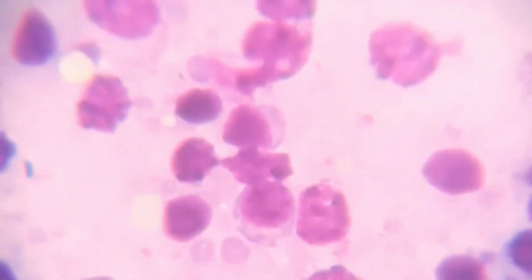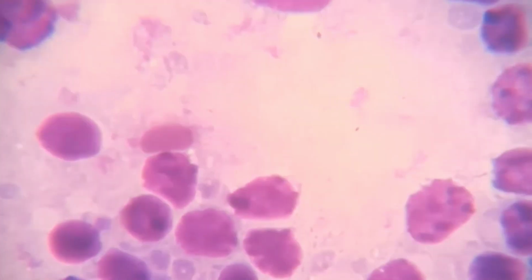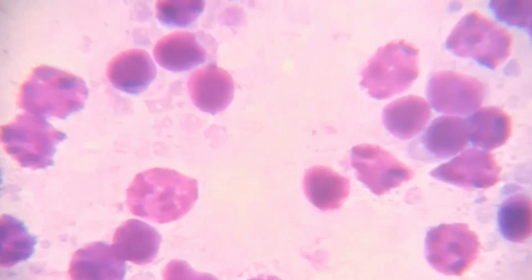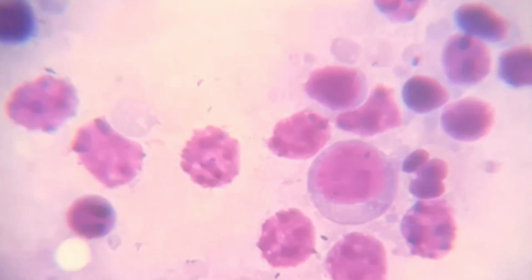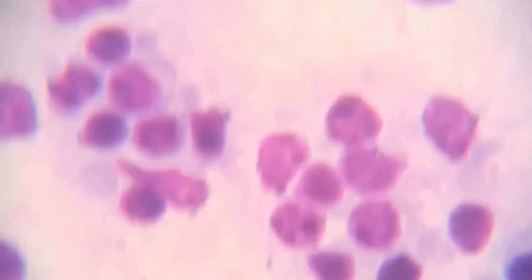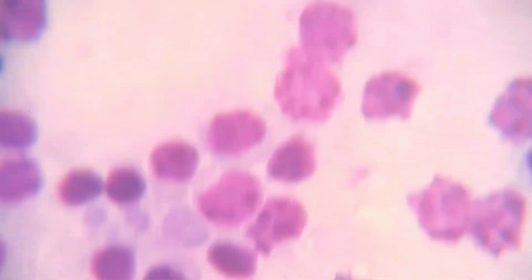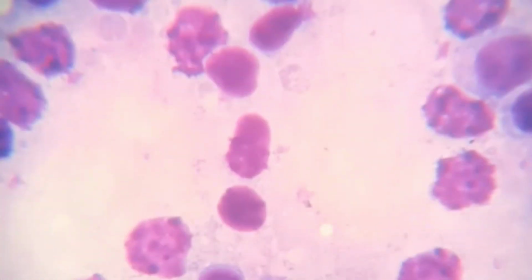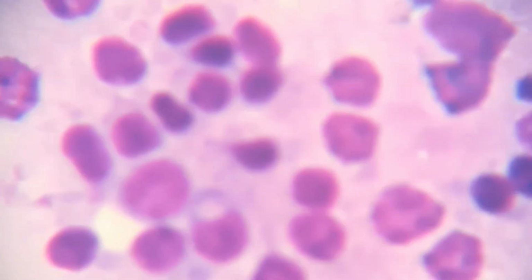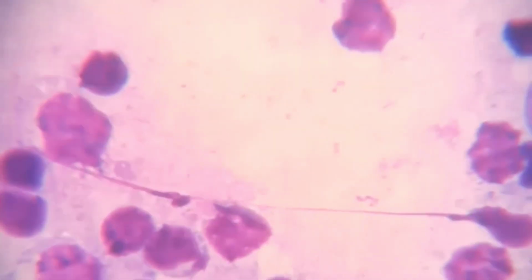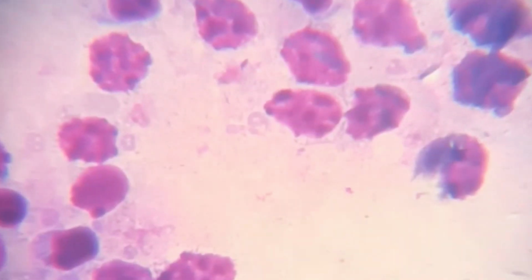Incidence. DLBCL accounts for a significant proportion of all NHL cases. The incidence of DLBCL increases with age, and it is more commonly diagnosed in older adults. However, it can occur at any age. Age and gender distribution. DLBCL can affect individuals of any age, but the risk increases with advancing age. The median age at diagnosis is typically in the 6th and 7th decades of life. DLBCL is slightly more common in men than in women.